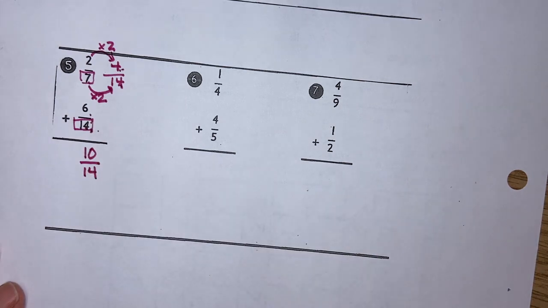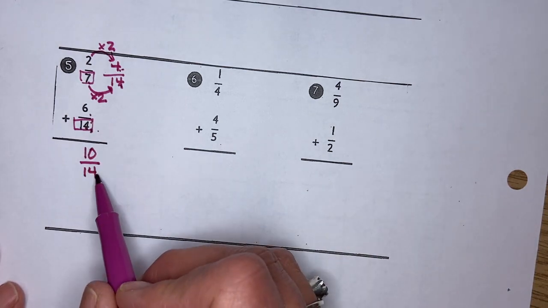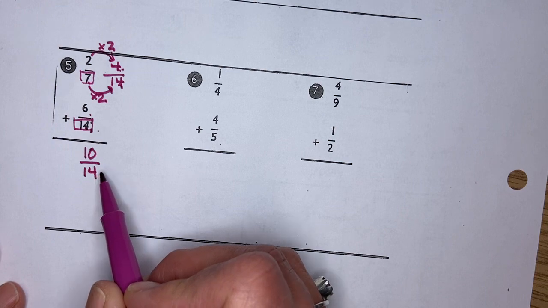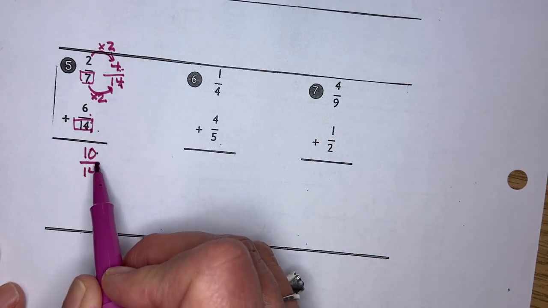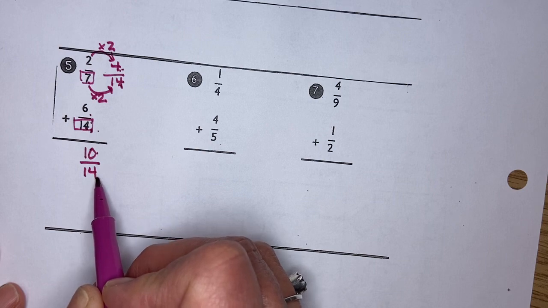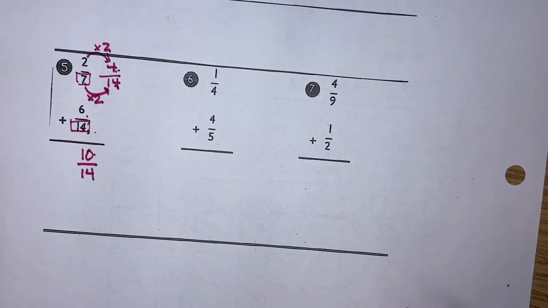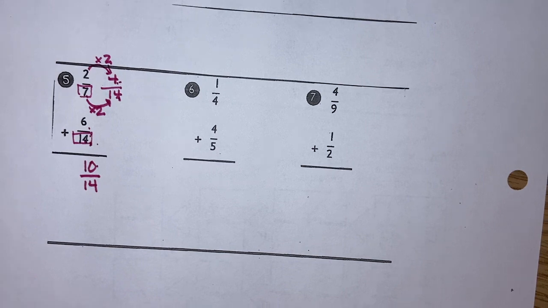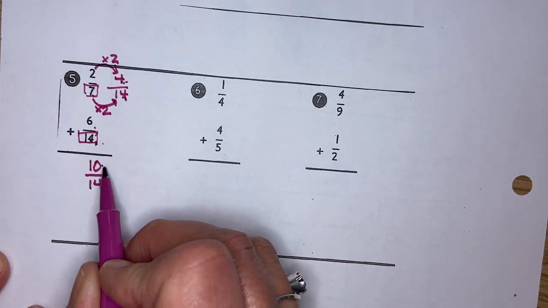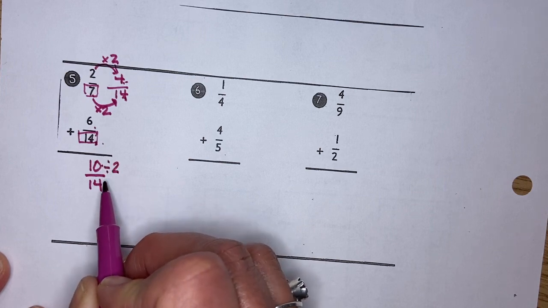I still have to reduce on this one though, because 10 and 14 is not in lowest terms, okay? There's a factor that goes into both of them, which is 2. I have a 10 and I have a 14. They are both even numbers. 2's will go into every even number. So you really have to check that. Does 2 go into it? Does 3 go into them? Does 5? And we've done that with reducing fractions. So far we've just done the changing mixed to improper and reducing, but this is one where you've got to recognize that at least 2 will go into it.